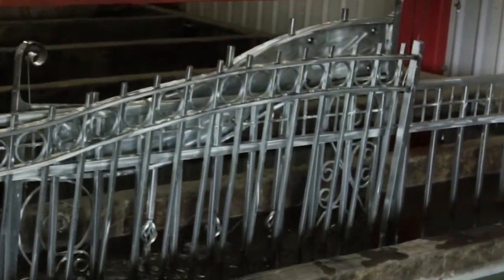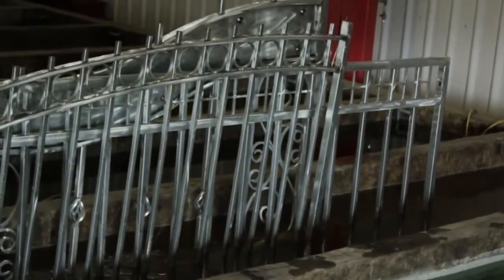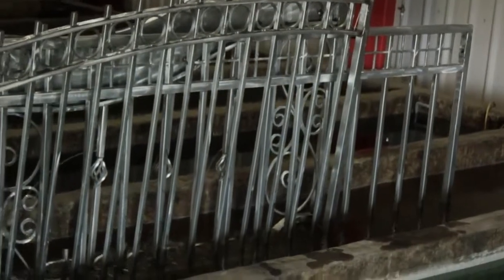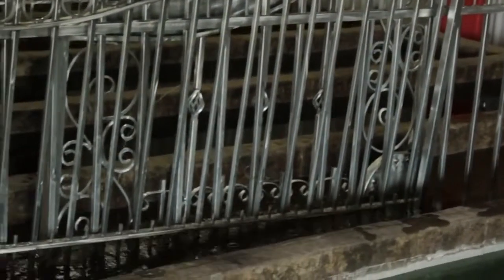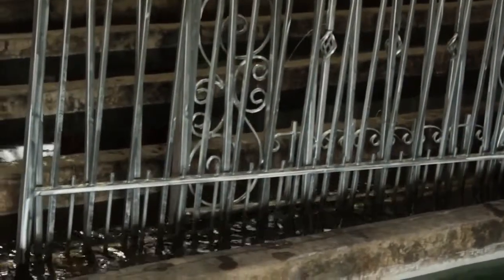There's lots of gate fence that I've experienced in America and Australia that don't go through this process, and after a while the paint just chips off very easily. Powder coating comes right off, because there's no bonding at all.